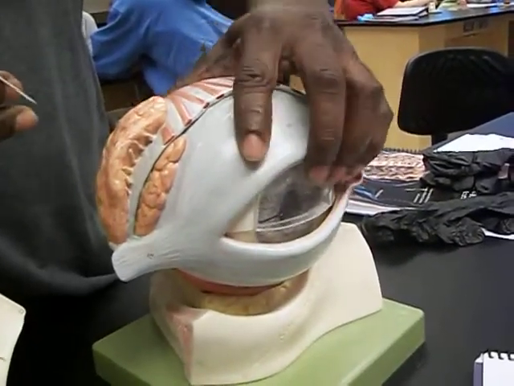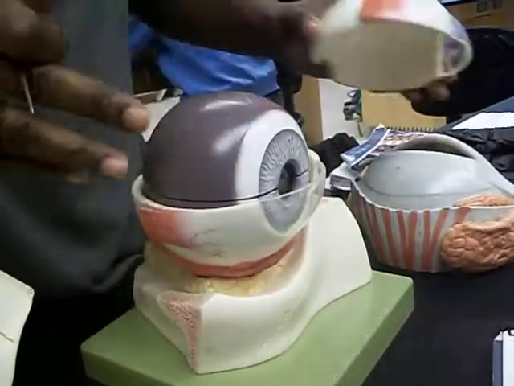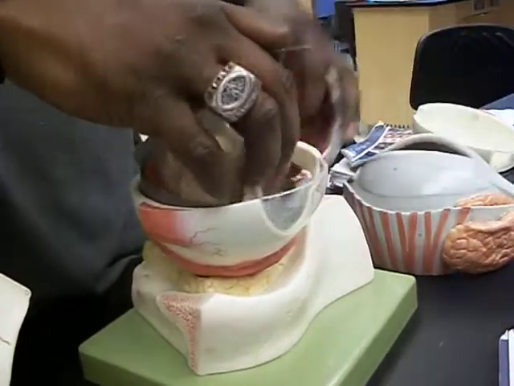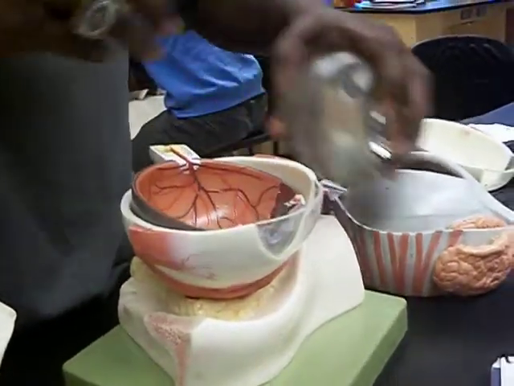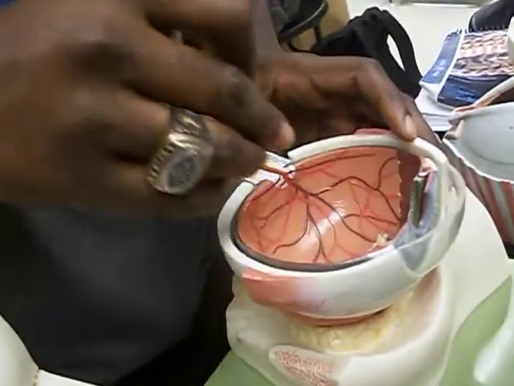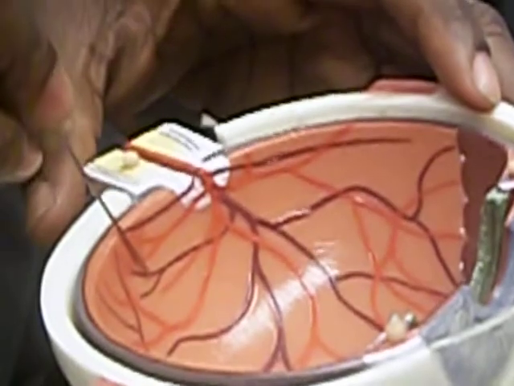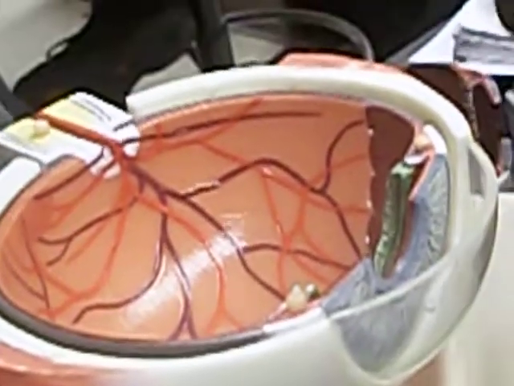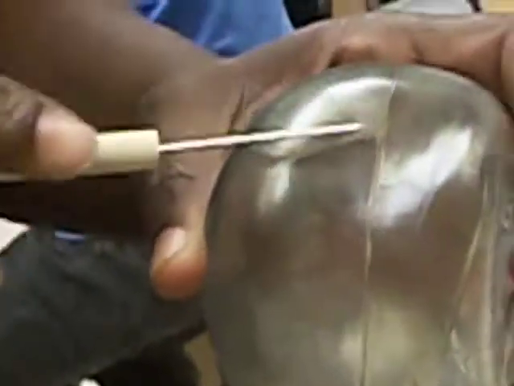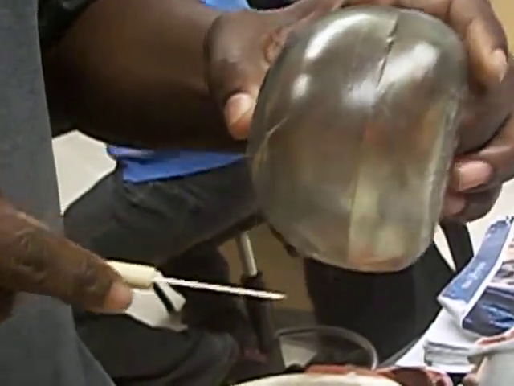If we open the eye up, we have the posterior cavity, which runs from the back of the lens all the way back. The vitreous humor, or the vitreous body, is the gel-like material in the eye.